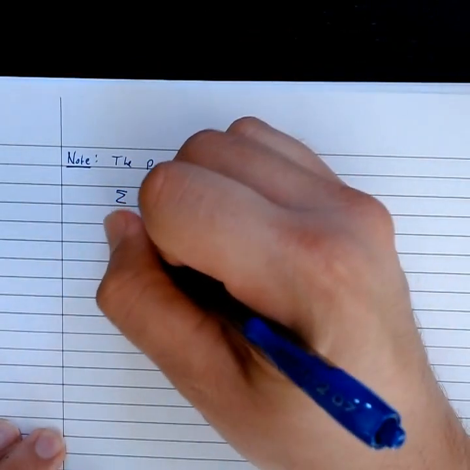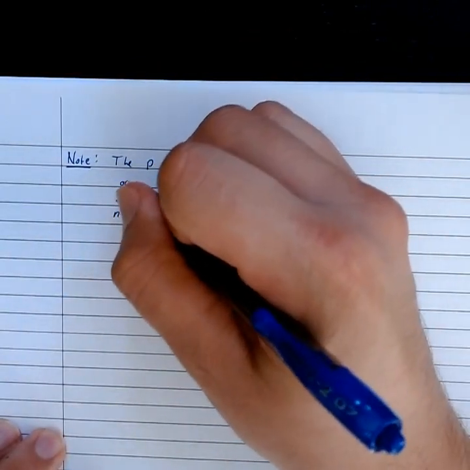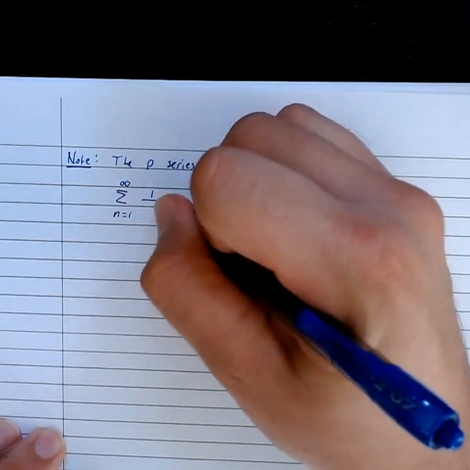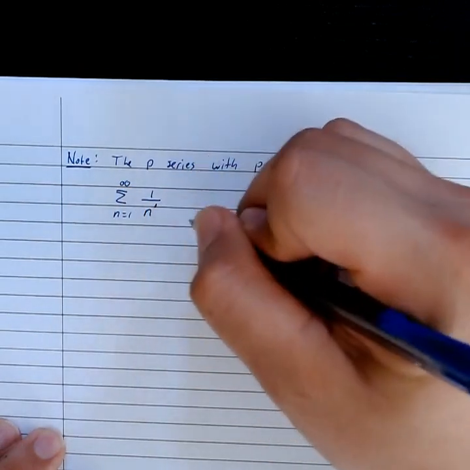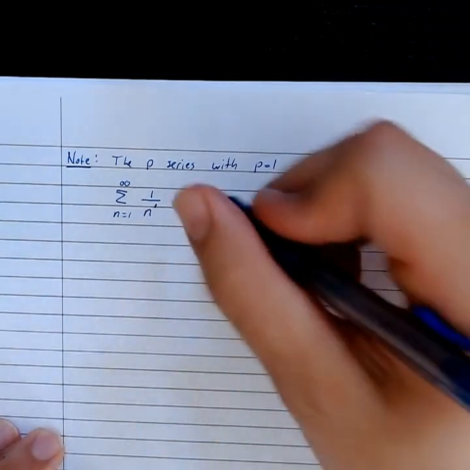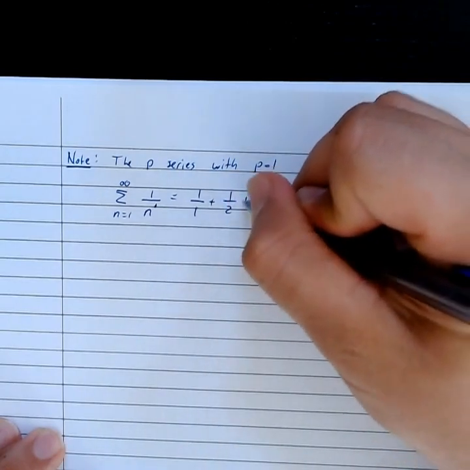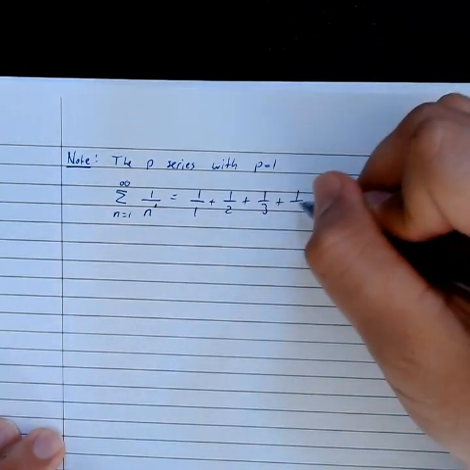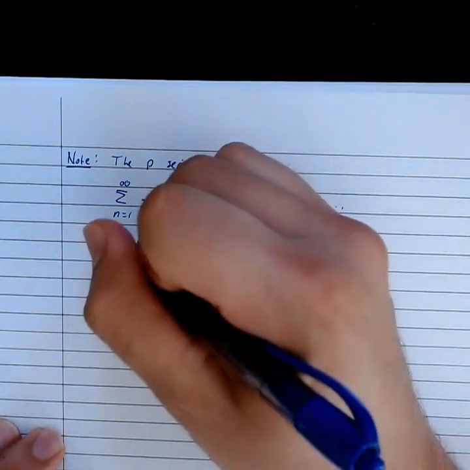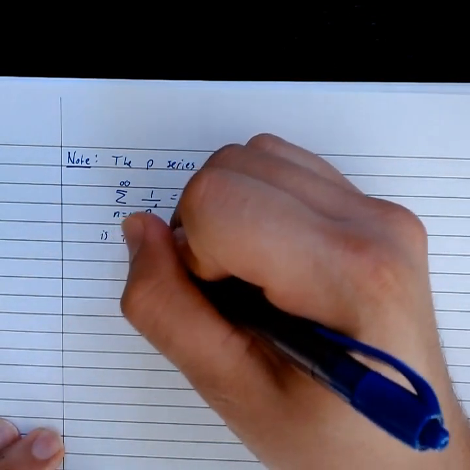The sum as n goes from 1 to infinity of 1 over n to the 1, or really just 1 over n, which would look like 1 over 1 plus 1 over 2 plus 1 over 3 plus 1 over 4 plus dot dot dot, is called the harmonic series.